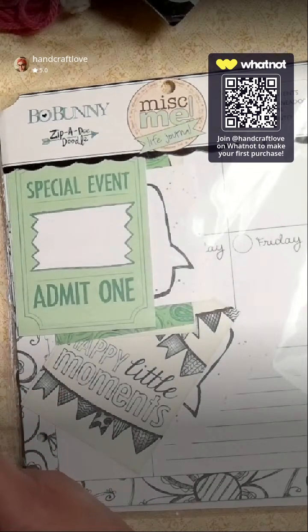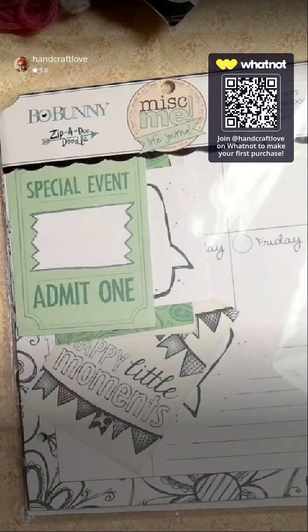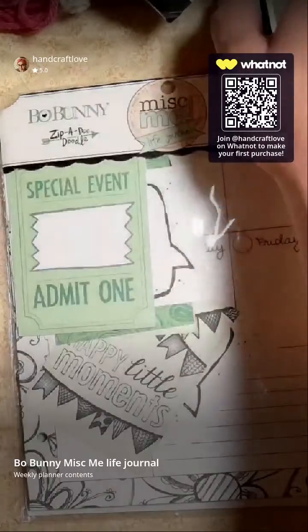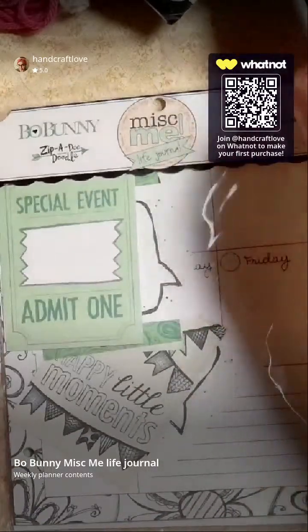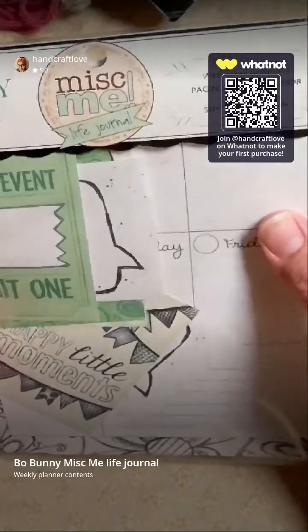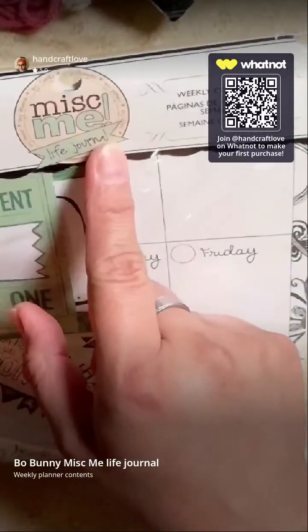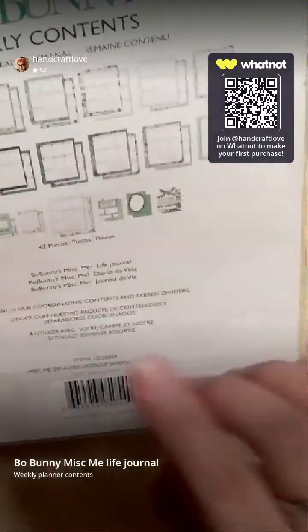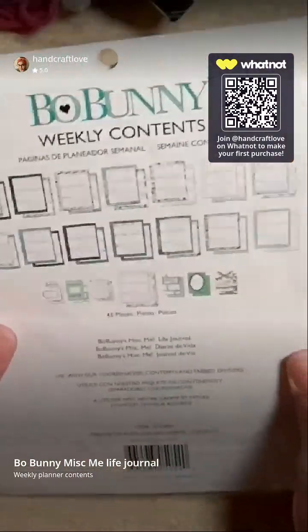Okay, I do have that. I have the packet of Bo Bunny Zippity Doodle Miscellaneous Me Life Journal. And it comes with 42 pieces.